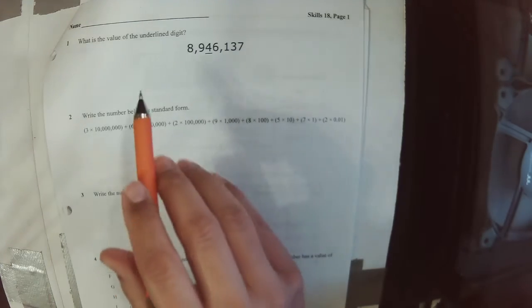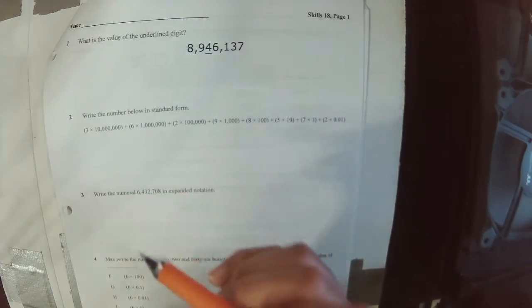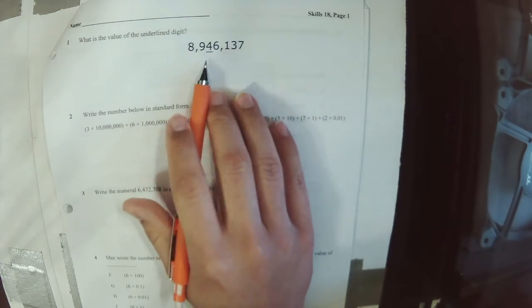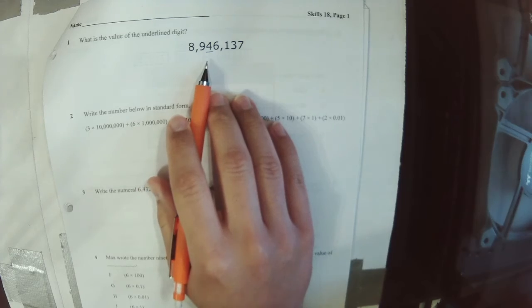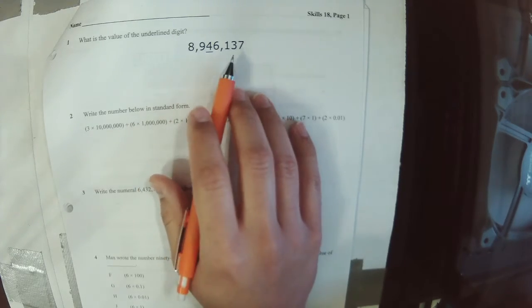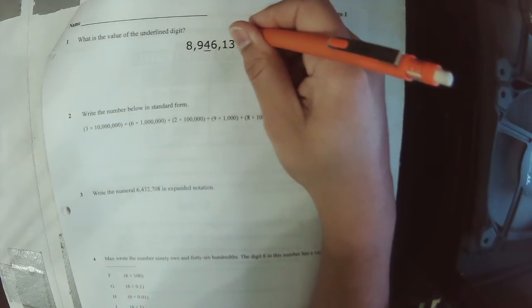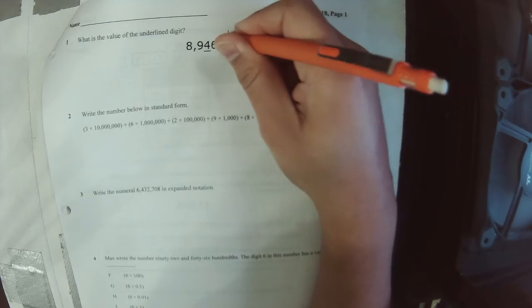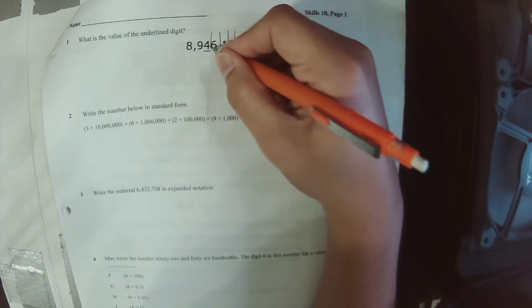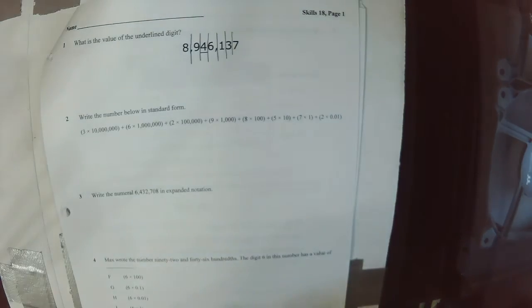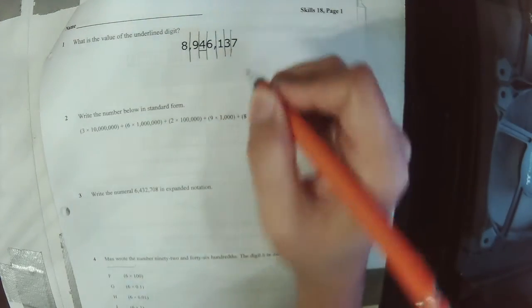Question 1 says, what is the value of the underlined digit? Give me a number. One of the digits is underlined. The nice thing they did here was they wrote my number nice and big, so I can actually draw my place value chart around it. I'm just going to draw lines between my numbers, and I'm going to label my place values.